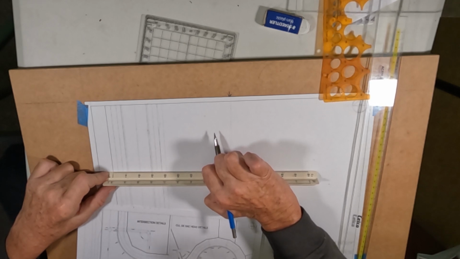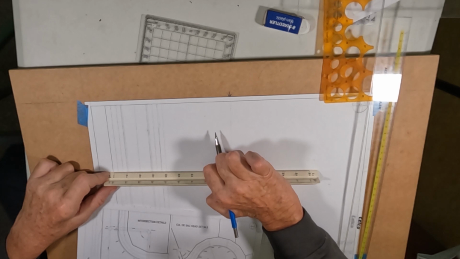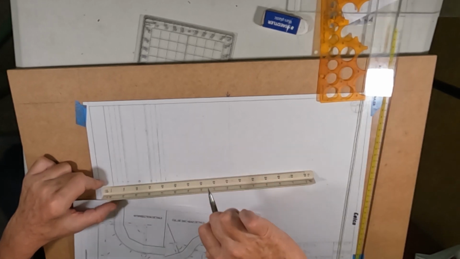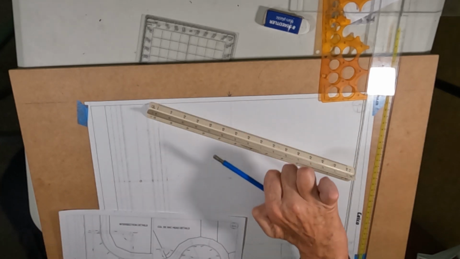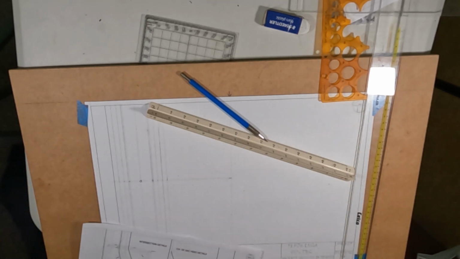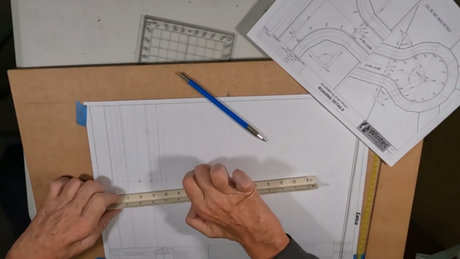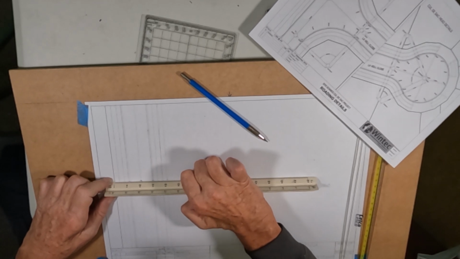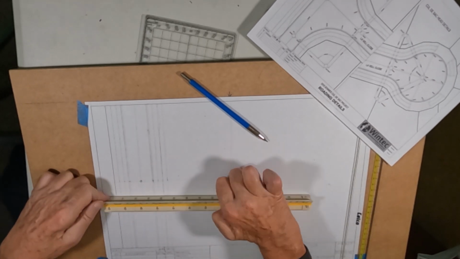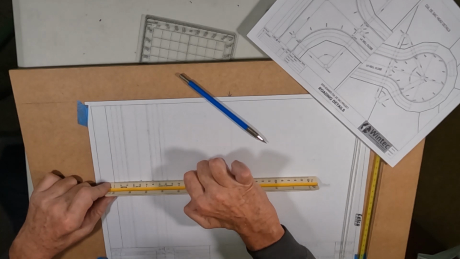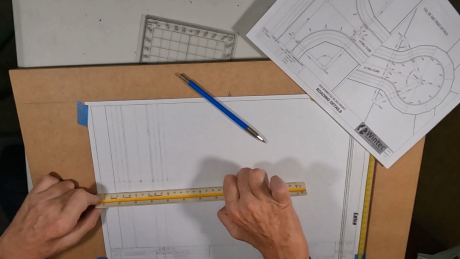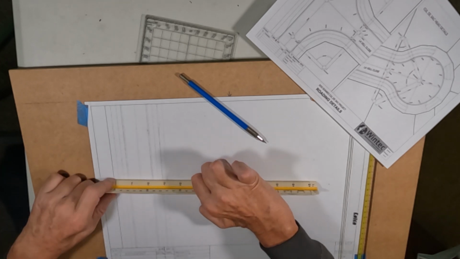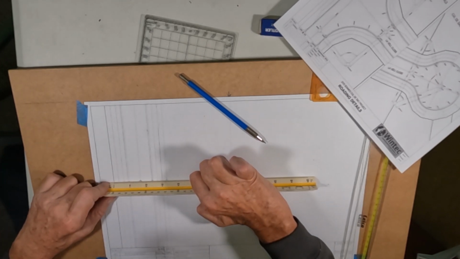Well, oops, something's a bit wrong. Something is a bit wrong there. That is not right. Just as well I checked, isn't it? Oh, that's the 1 to 25 scale. Oh dear. And that's the 1 to 10 scale. So make sure you always have the right scale.